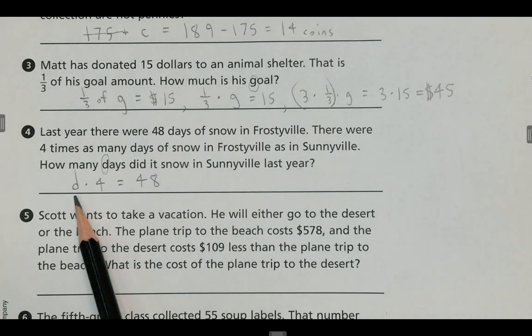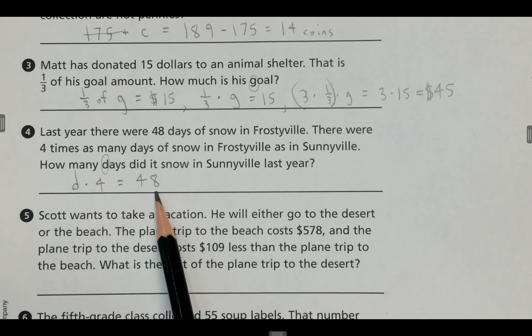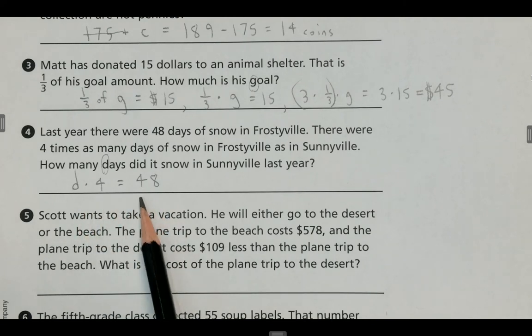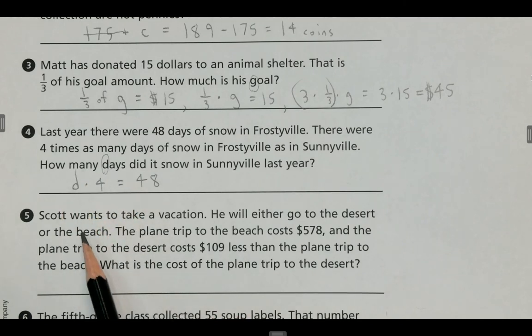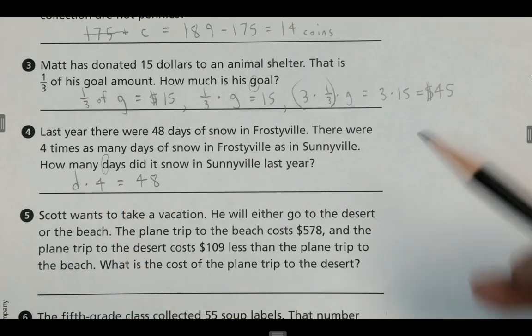So D represents the amount of snowy days in Sunnyville multiplied by 4 matches the amount of snowy days in Frostyville. What adjustment do I need to make so that this side of the equation is just D? Well, if you said let's divide by 4, you'd be correct.